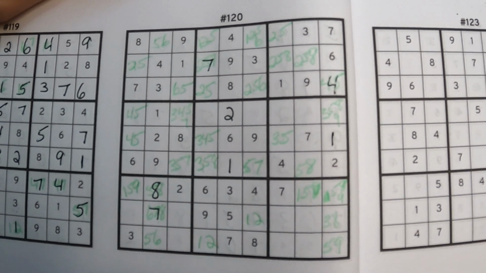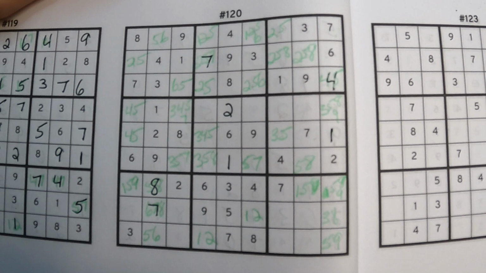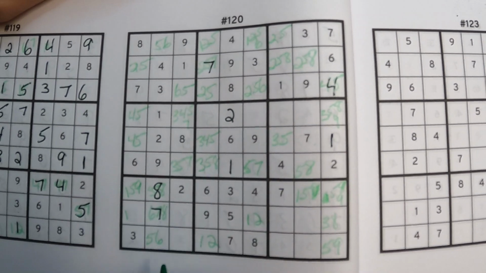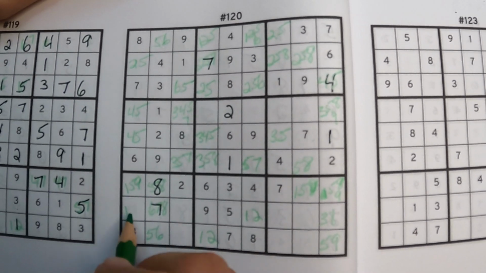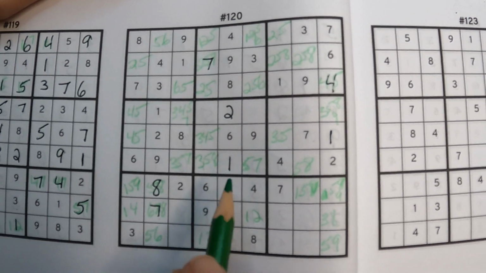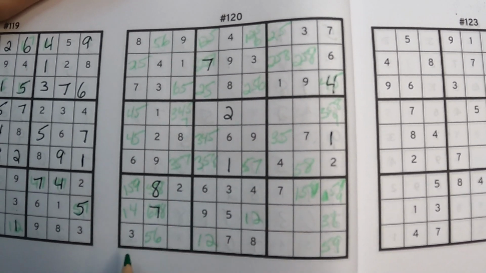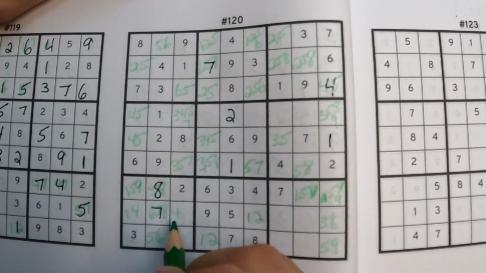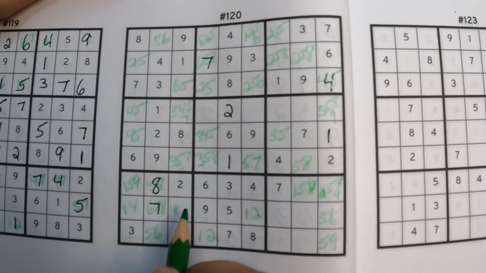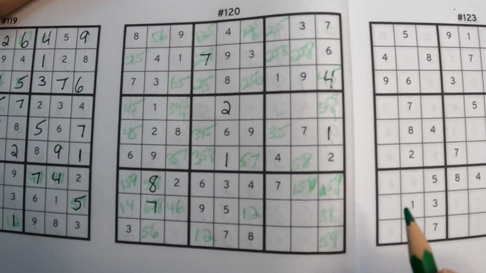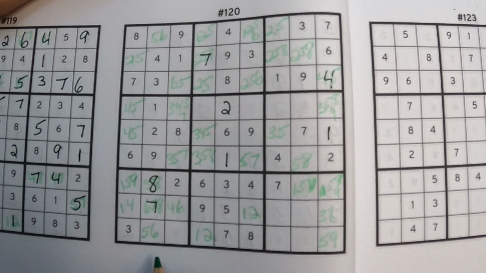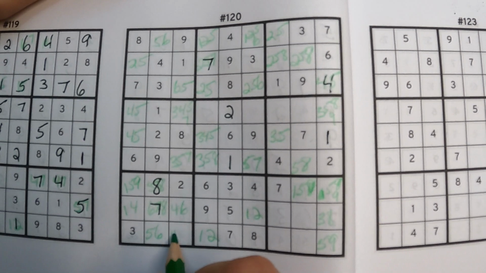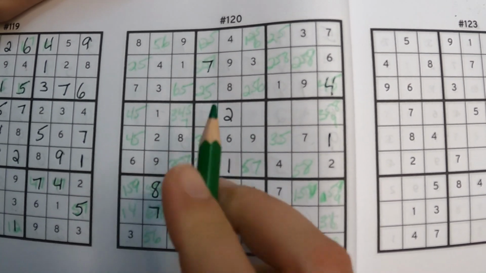If we look at this box, we're missing 1, 4, 5, 6, 9. So 1, 4, 5, 6, 9. Here we've got 1, 4, 5, 6, 9. 1, 4, 5, 6, 9.